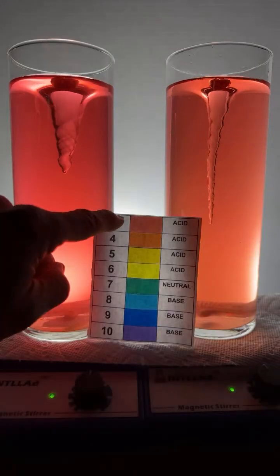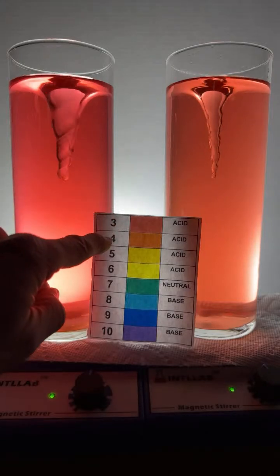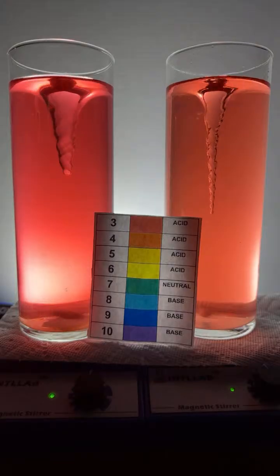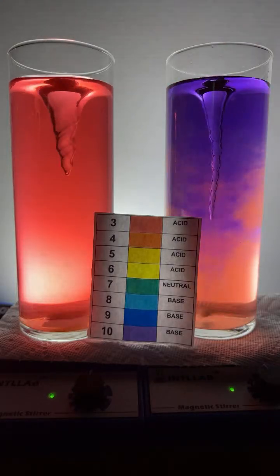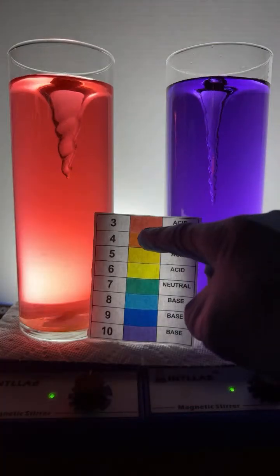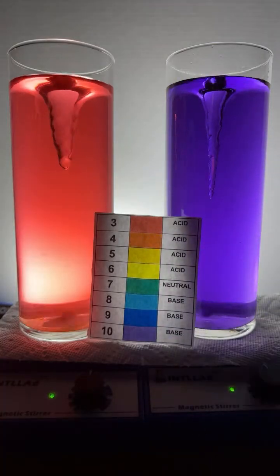So you see I added a little bit of base, and now we see a shift from a red to a kind of an orange color. So the pH went up just a little bit. I'm going to add another drop here. One more drop of base to see what happens. Woo, we got a huge color change. Look at that. We went from pH 4 all the way to pH 10.